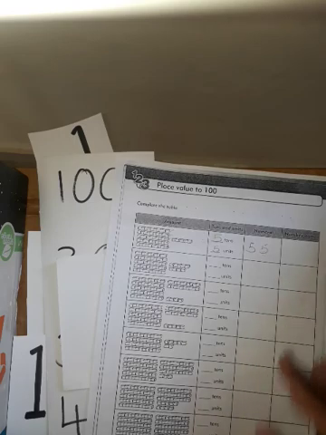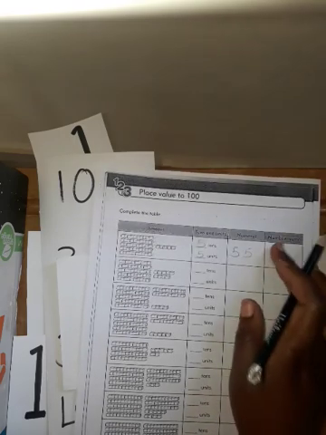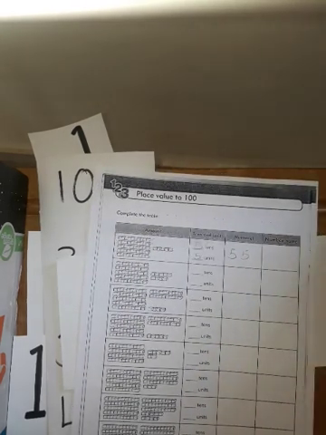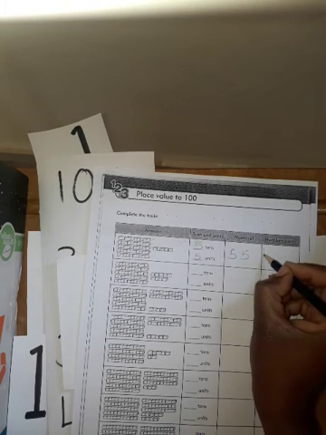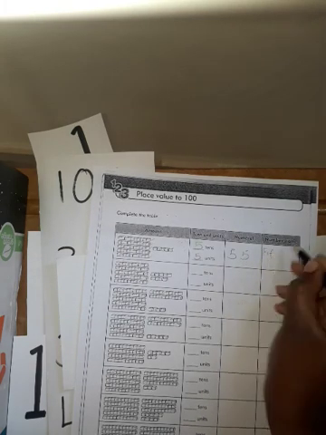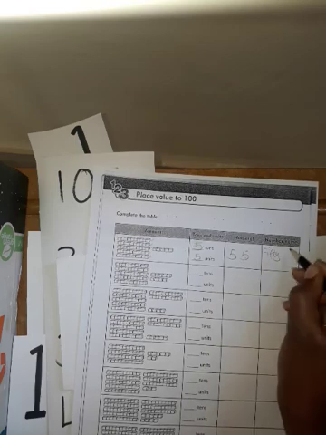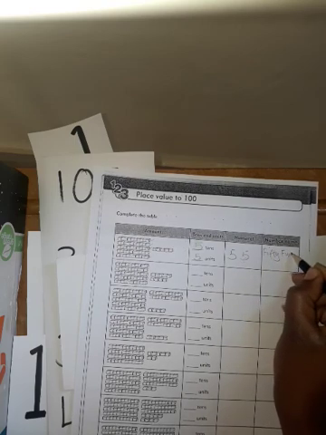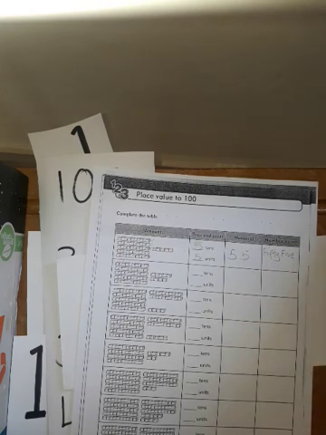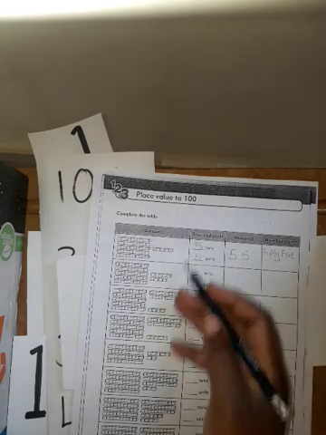Then you're moving on to the next one, which says number name. Number name. That means how do we write 55 in words? So you're going to write 55 in words. Just like that.